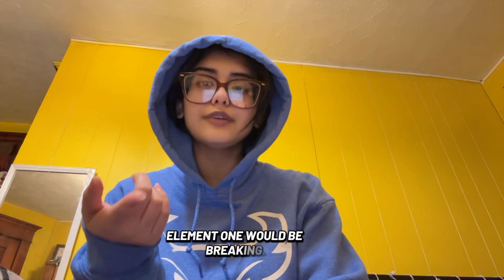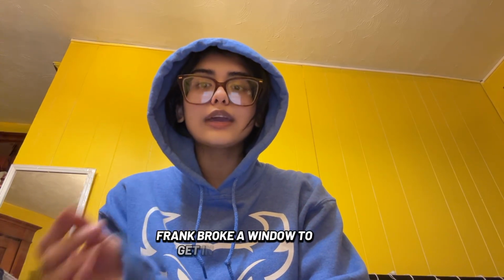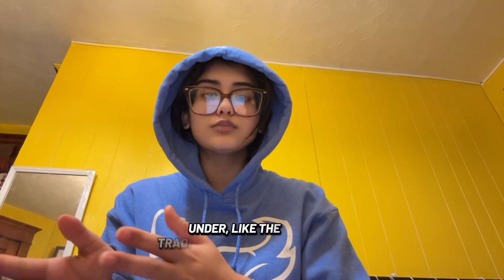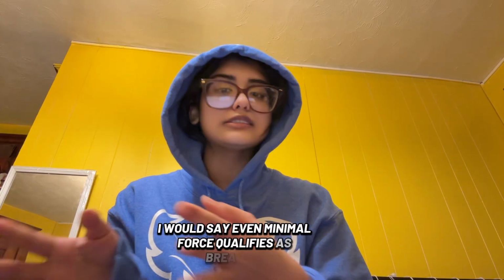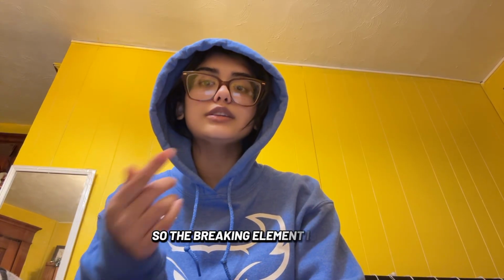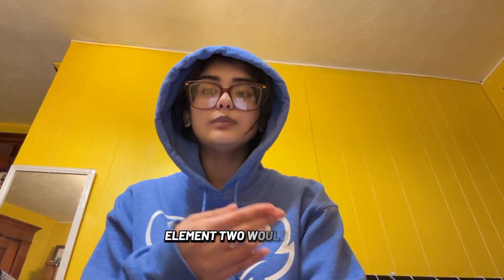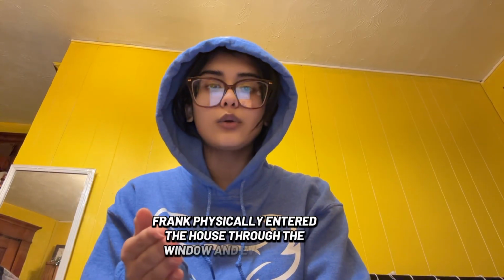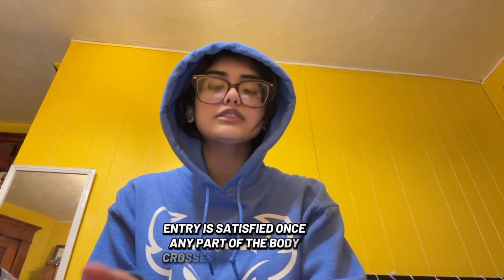Element 1 would be breaking. Frank broke a window to get into the house. Under the traditional common law reasoning, I would say even minimal force qualifies as breaking, so breaking a window clearly satisfies this element. So the breaking element is met. Element 2 would be entering. Frank physically entered the house through the window and even went upstairs. Entry is satisfied once any part of the body crosses the threshold. Here, full entry occurred, so this element is clearly met.